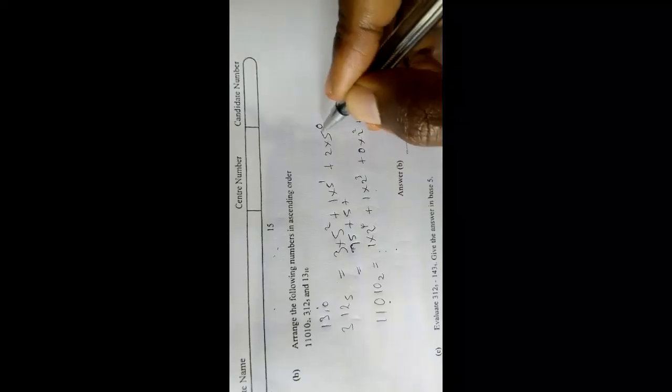Multiplied by 3, we get 75. Plus 1 times 5 to the power 1, that is 5, plus 2 times 5 to the power 0, which is 1, so this is plus 2. 75 plus 5, this is 80, plus 2, it's going to be 82 base 10.